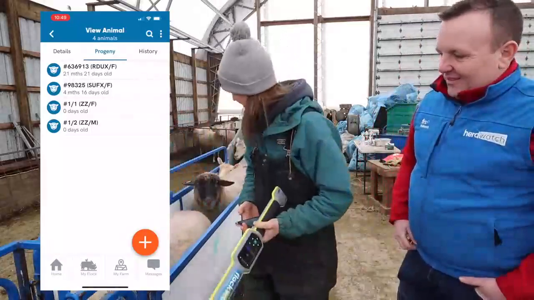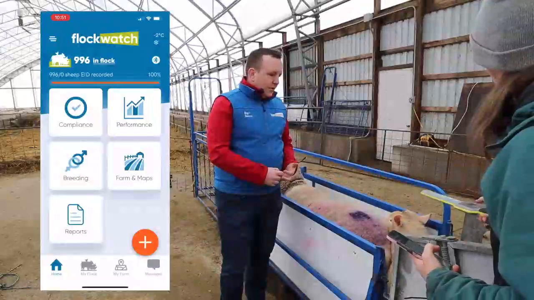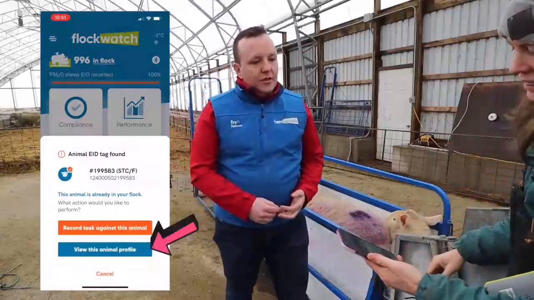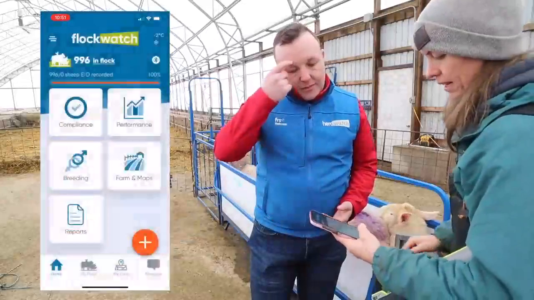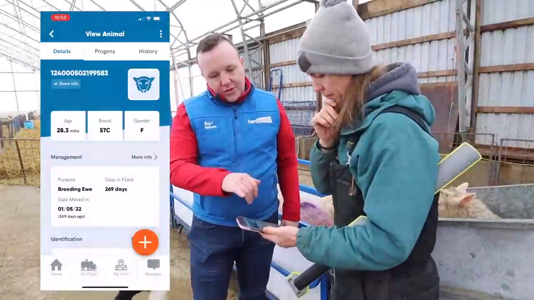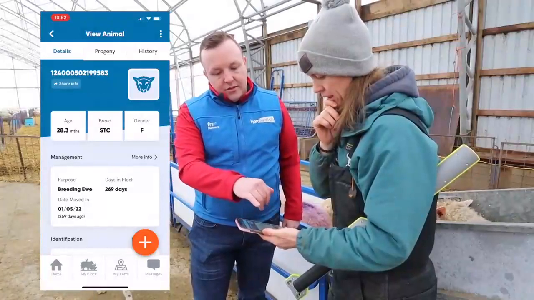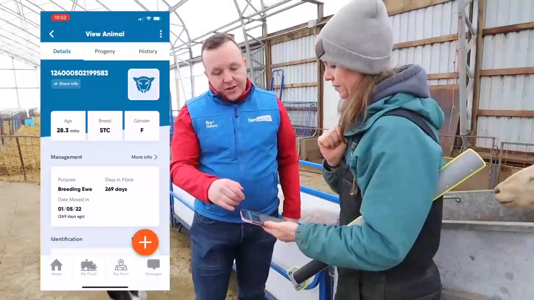Okay, perfect. Good girl. Next, we're going to do an evaluation. Okay, so I'll scan the tag. Yeah, and the next thing you'll do is you look at her profile. So you can view animal profile? View animal profile, yeah. Potentially if you had issues with this one last year, you'd have changed her animal type from breeding ewe to cull. So okay, but what if today is the day I'm deciding? Today's the day you're deciding. What do I look at?